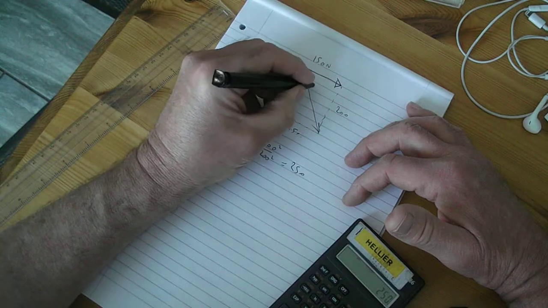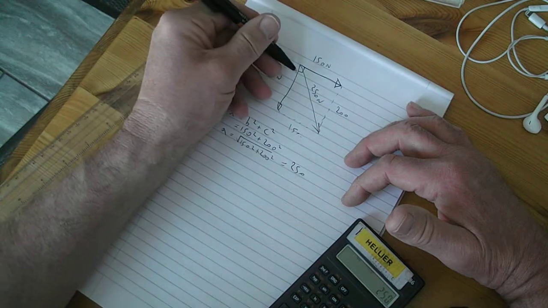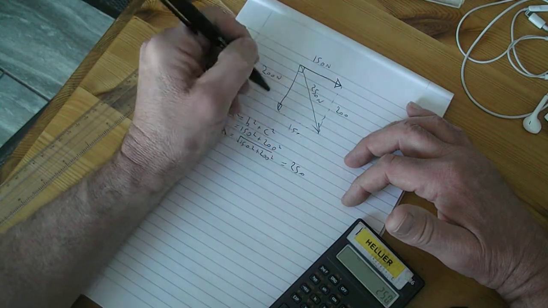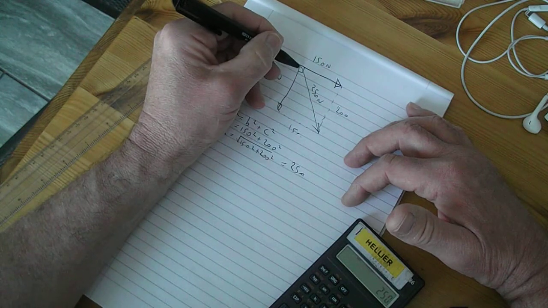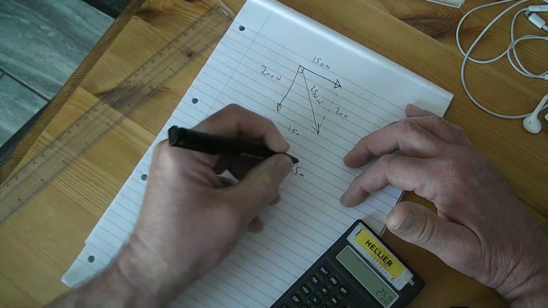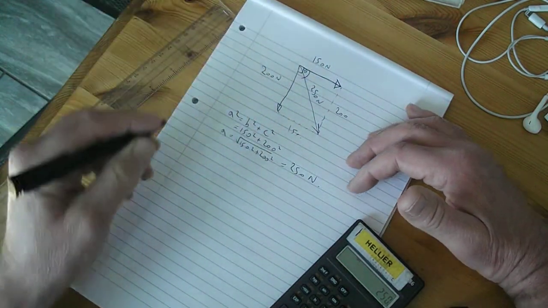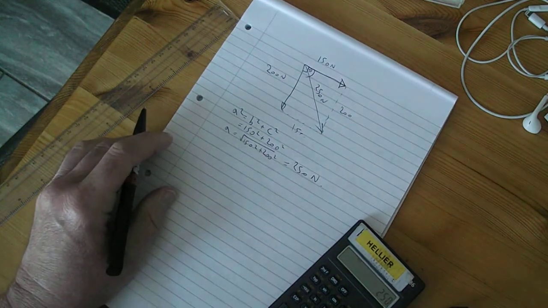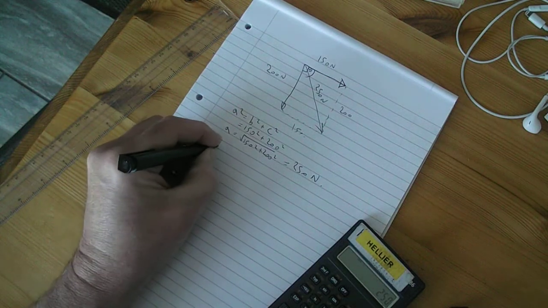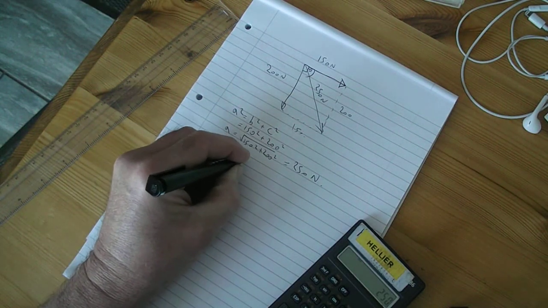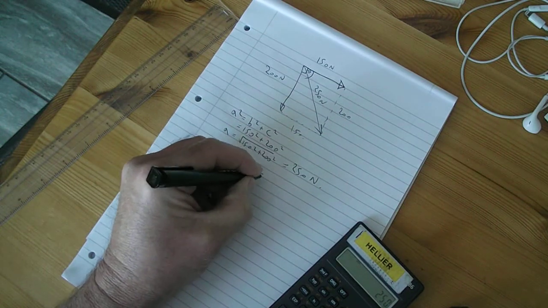So there we've got 250 newtons is the resultant force of those two forces, horizontally and vertically. 250 newtons. Now I need to find out this angle with the horizontal. And we found out last time that tan is the easiest one to use. Tan theta equals opposite over adjacent.